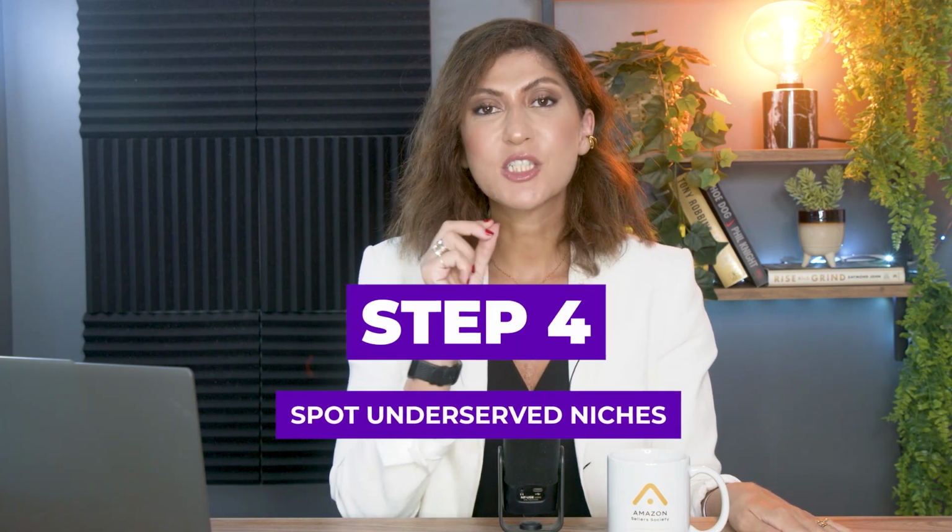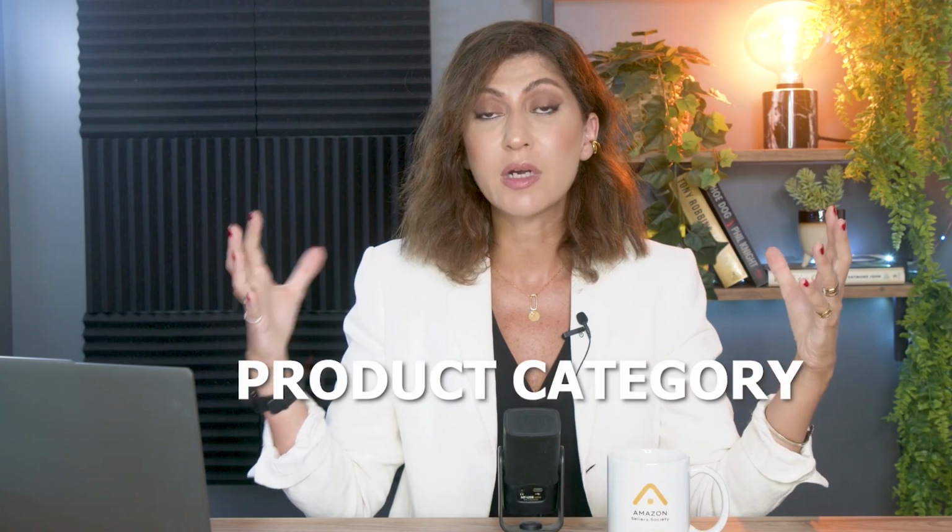Step number 4, spot underserved niches. Now, by niche, I don't mean a very, very small part of the market, because UAE and Saudi Arabia are already not very huge markets. So if you really specify a certain very small community, then you don't have enough customers and you're really not making that much money. By underserved niche, what we mean is look at a very big product category and then look at a segment that might be equally as large and that can help you have a certain twist on the products. Okay, let me make it easy.